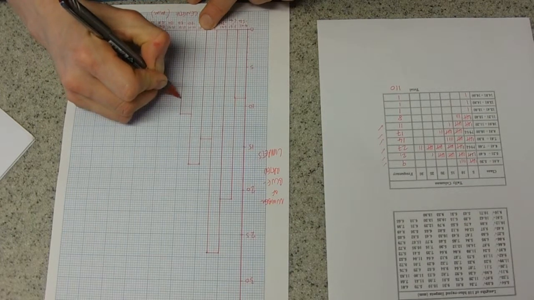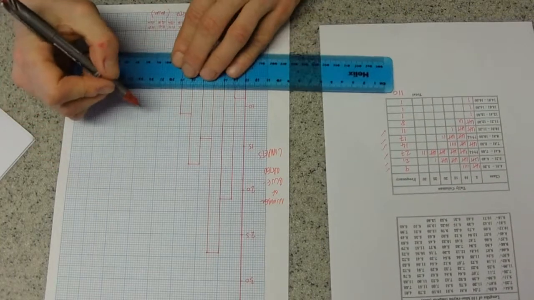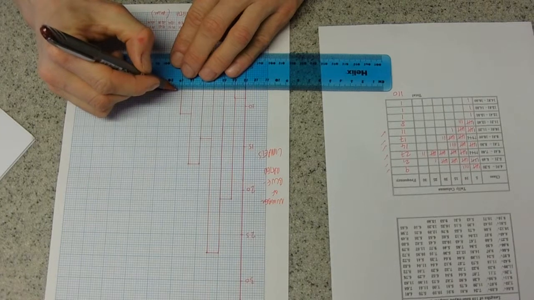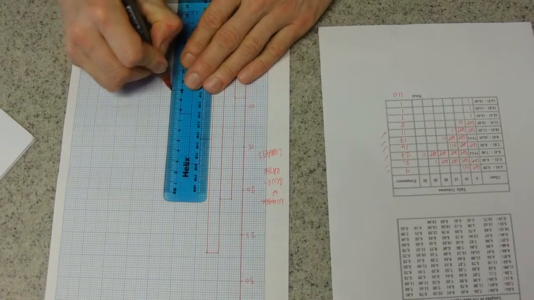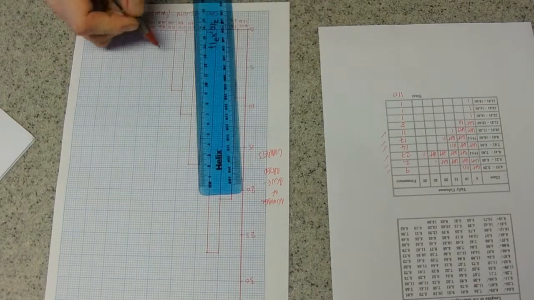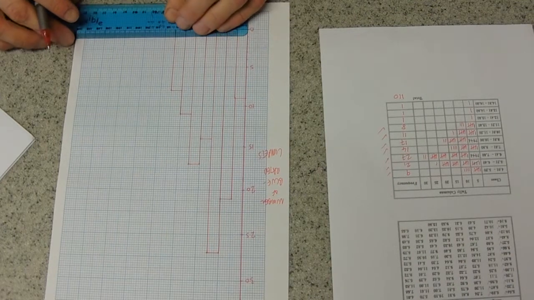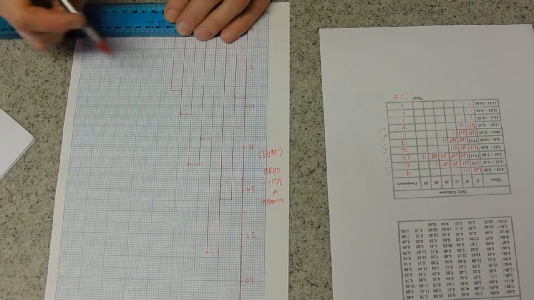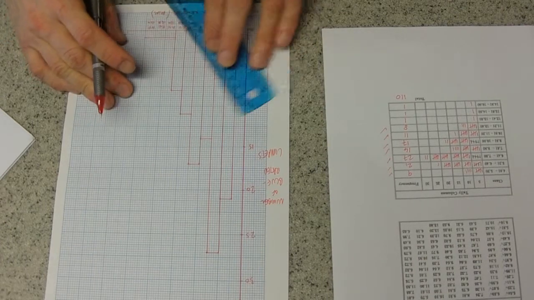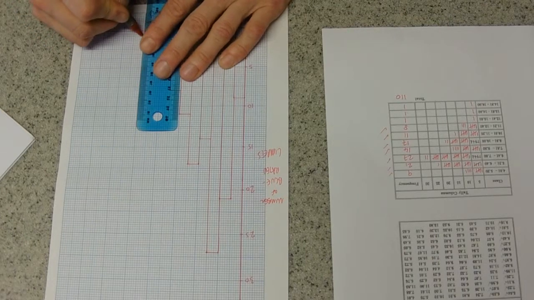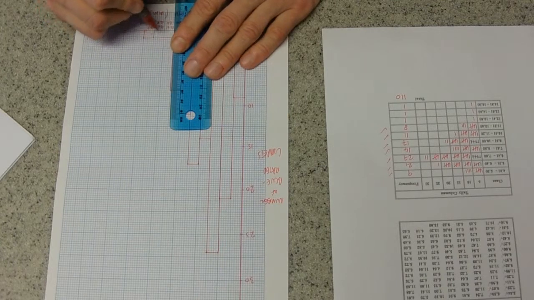So 4, 1, 2, 3, 4, that's there. And then the last ones are all 1. Could do them in one fell swoop. And remember to put these bars in as well.